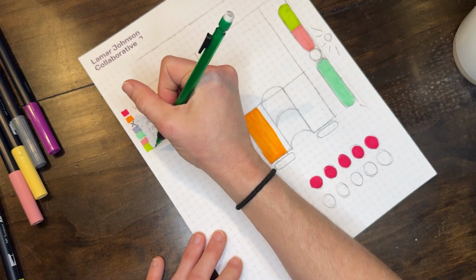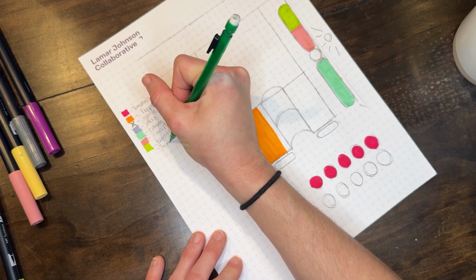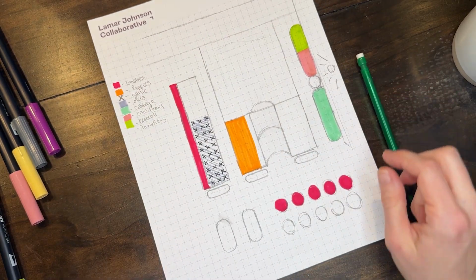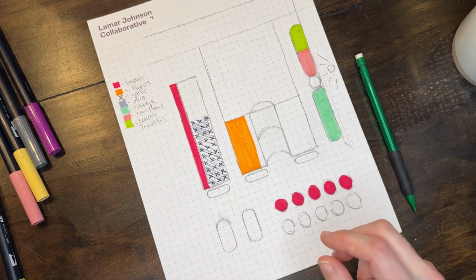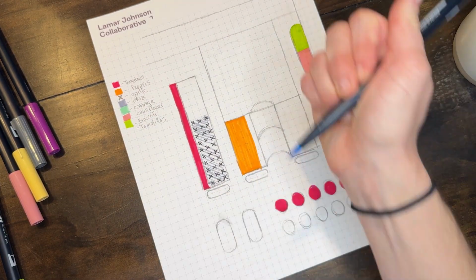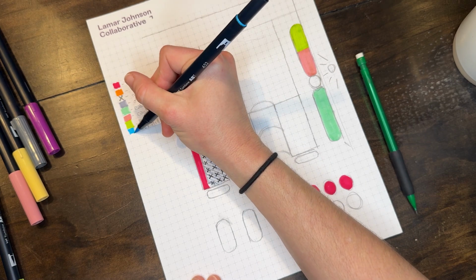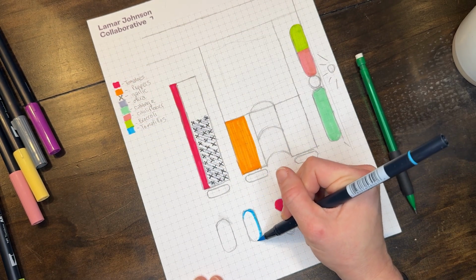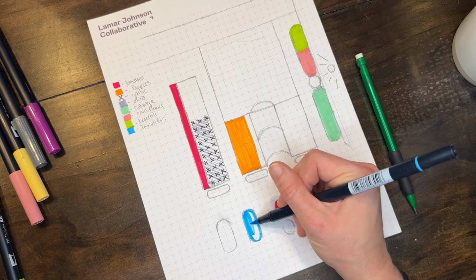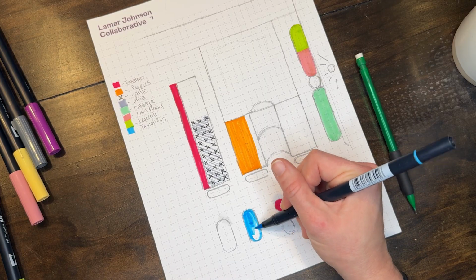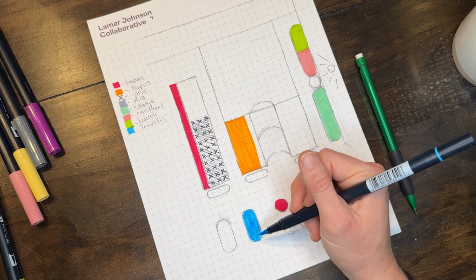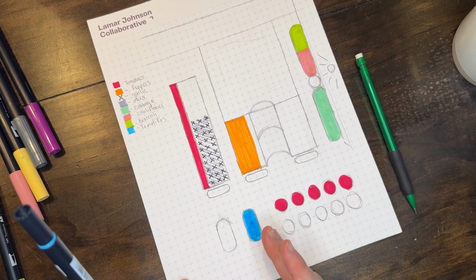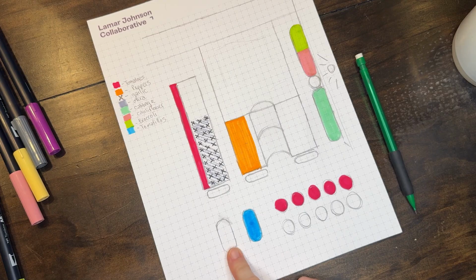So let's go ahead and make a note. And we'll just throw this blue down to represent them. And now I've got my tomatillos set aside. Now it leaves me with another 2x4.